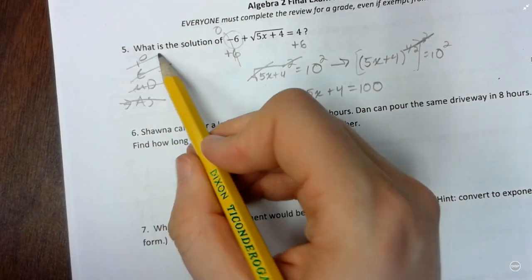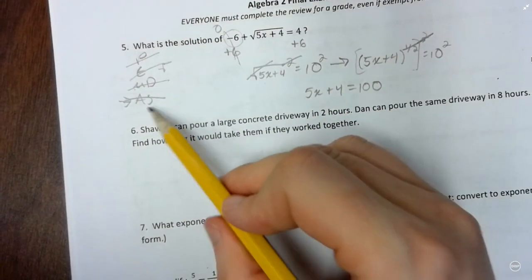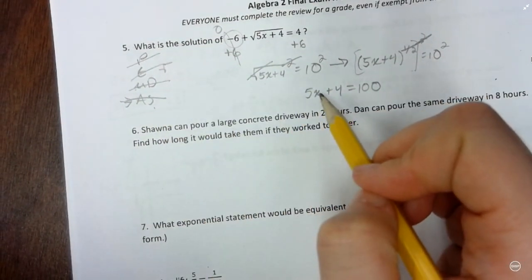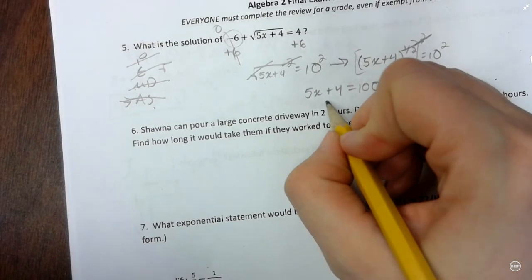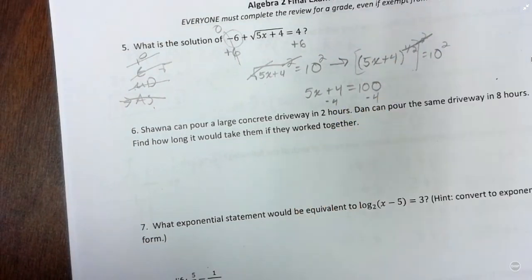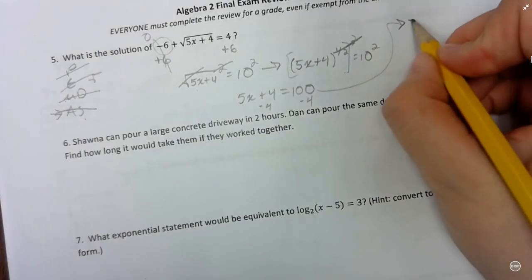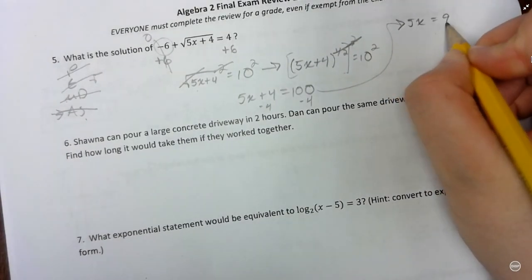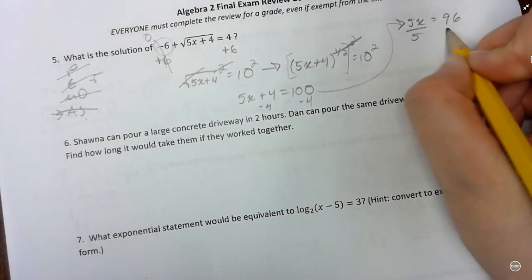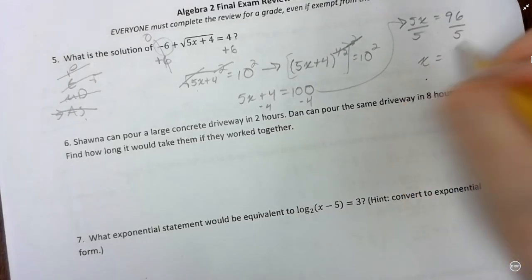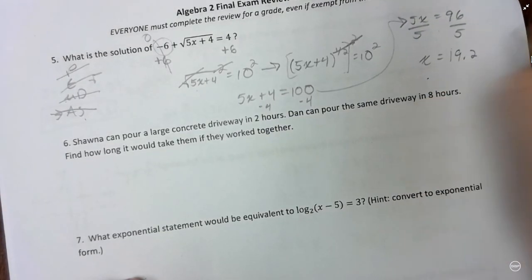Finished my exponent step. Now I'm in the parentheses or the grouping symbol. So I start back at the bottom. Can I add or subtract anything? Well, I sure can. I can subtract 4. There we go. So I have 5x equals 96. And then finally divide by 5. And that gives me 19.2.